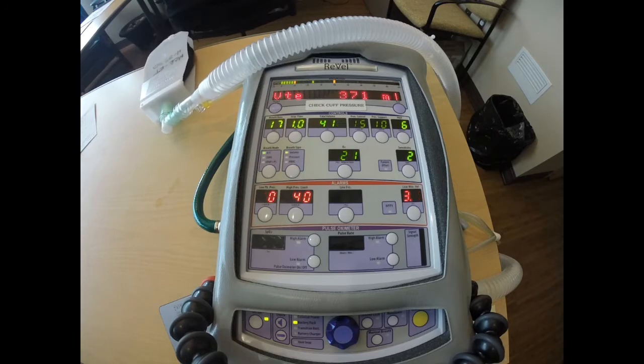PRVC allows us to have a decelerating flow waveform that improves gas distribution in our patients, and PRVC allows us to have a breath-by-breath analysis to determine how well our patient is doing on the ventilator.